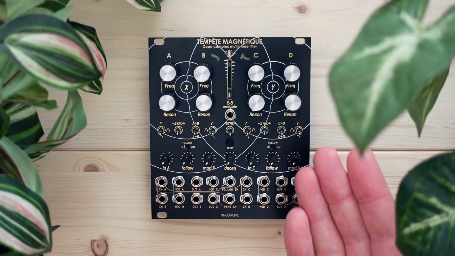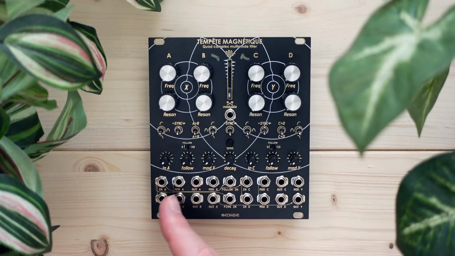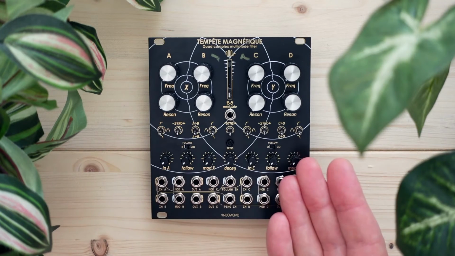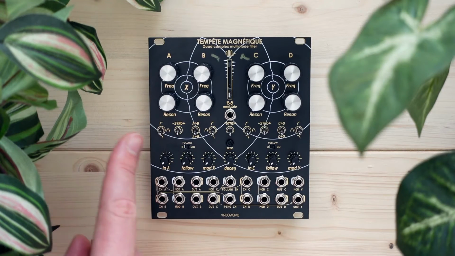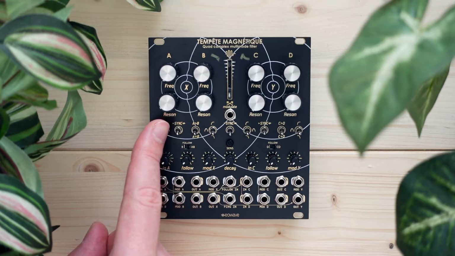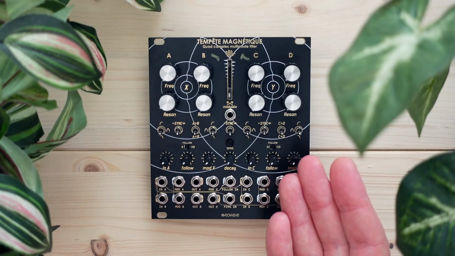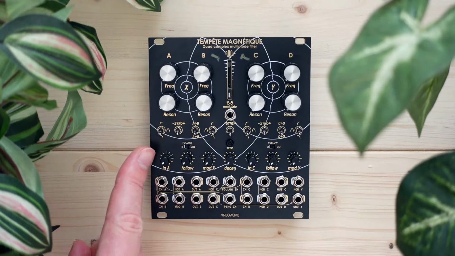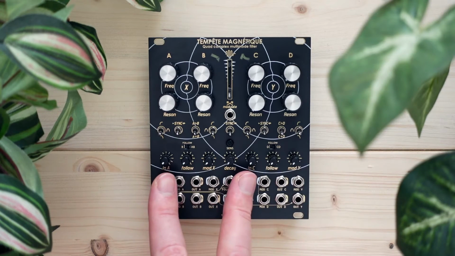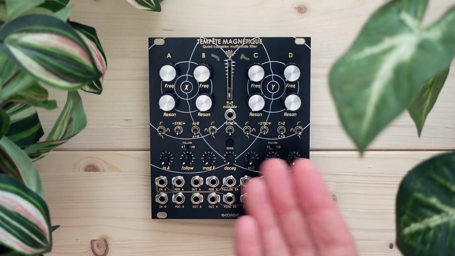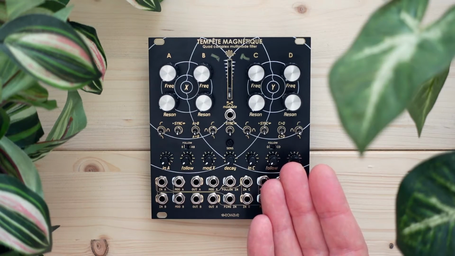These can function completely independent. Each filter has an input, an output, and a modulation input controlling the filter frequency. Of course, each filter has a manual frequency control as well as a resonance control knob. Each filter also has a mode switch selectable between high pass, band pass, and low pass. And finally, filters A and C have an input gain offering a lot of saturation.